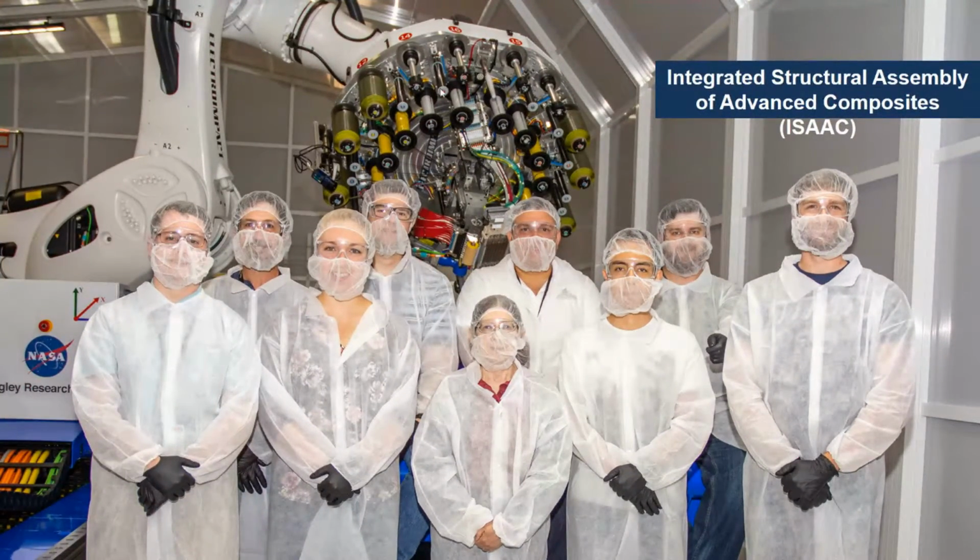This is the AFP machine. It is one of the most versatile AFP machines that has multiple heads. You can see in here the head of the AFP machine, and in a few slides, I will be showing the system and talking in detail about it. This is the integrated structural assembly of advanced composites research team at NASA Langley.